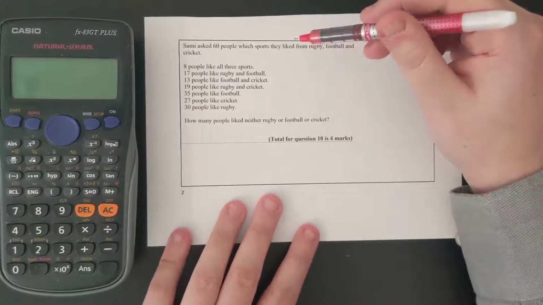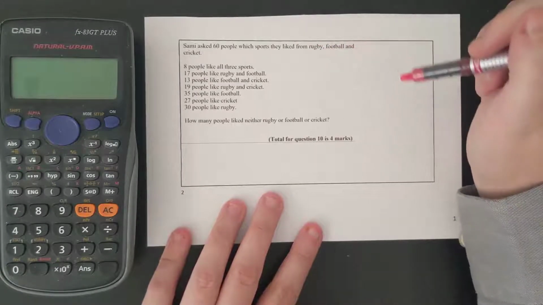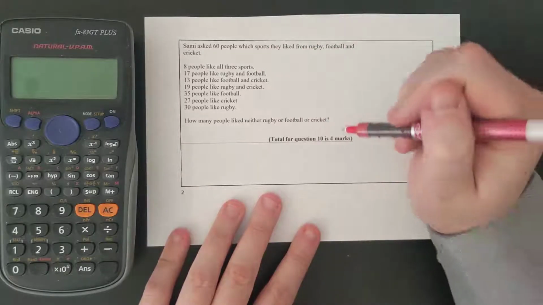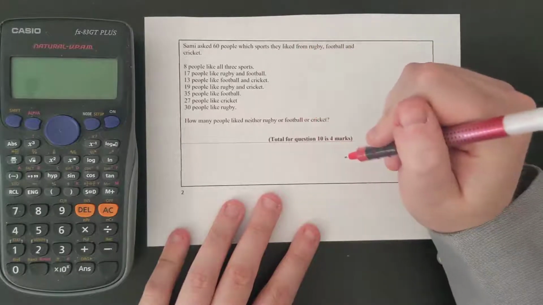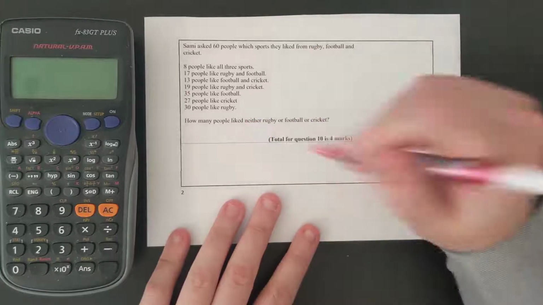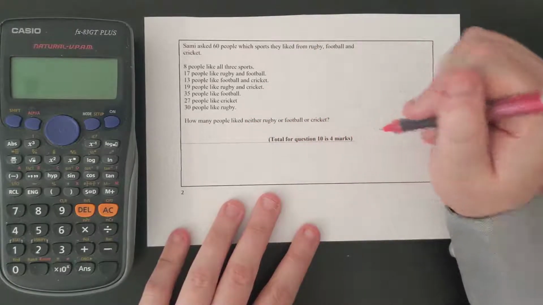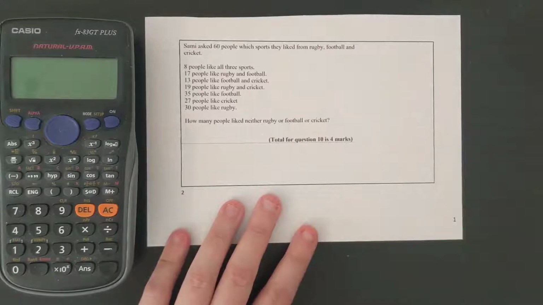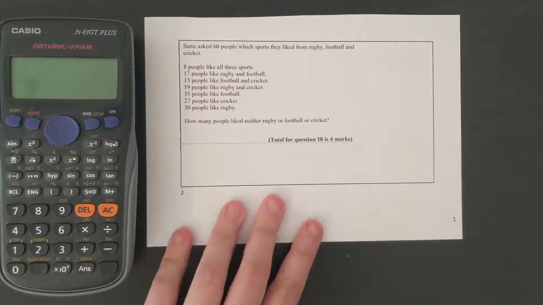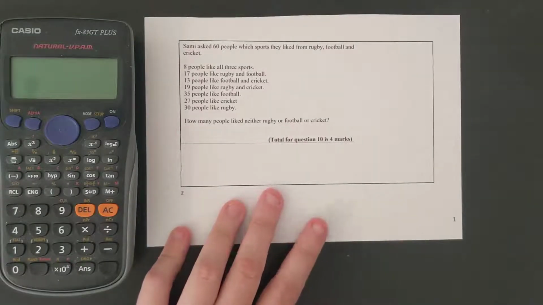Sammy asked 60 people which sports they liked from rugby, football and cricket. 8 people like all 3 sports, 17 like rugby and football, 13 football and cricket, and we go on. How many people liked neither rugby or football or cricket? Now, I guess it's theoretically possible you could do this in your head, but I would not recommend it.